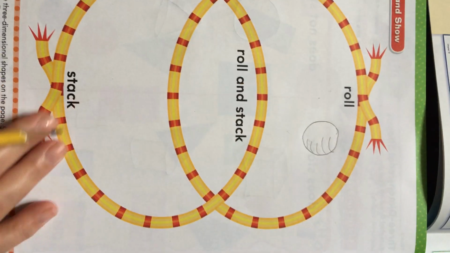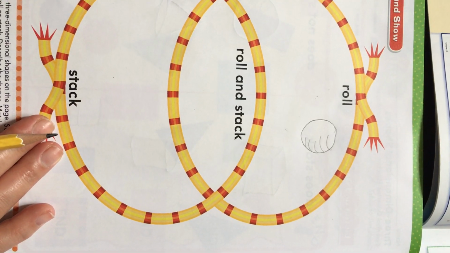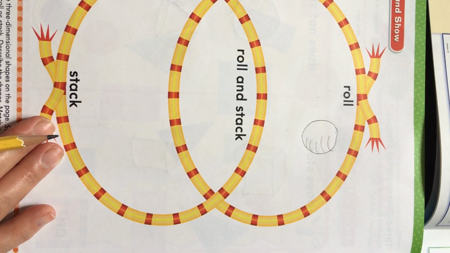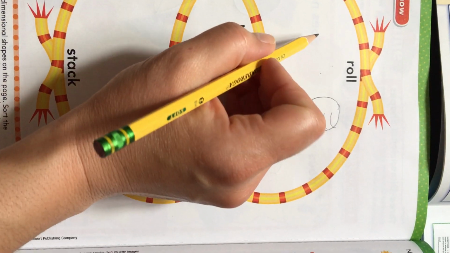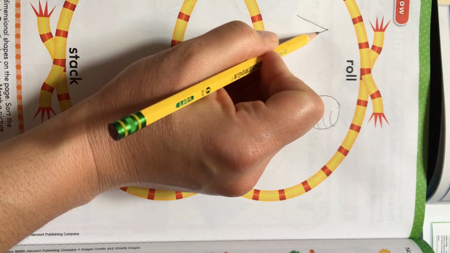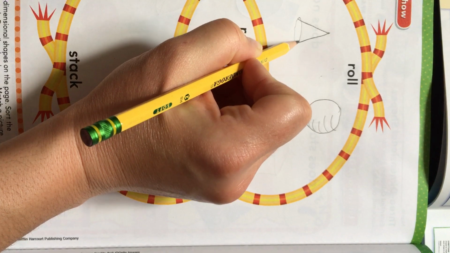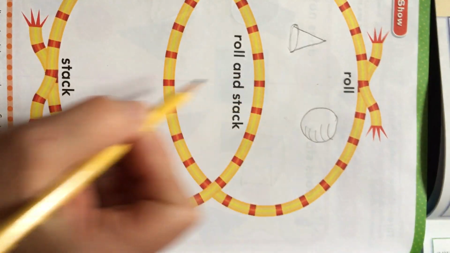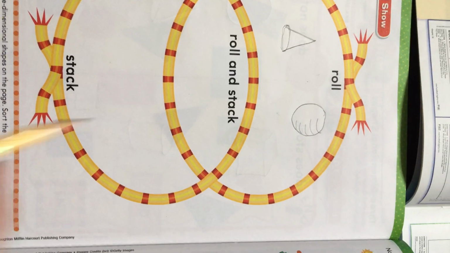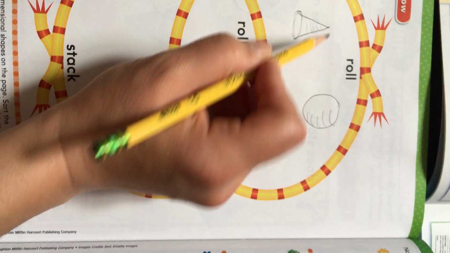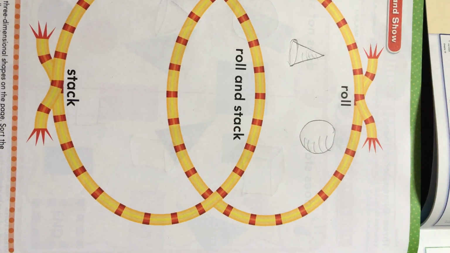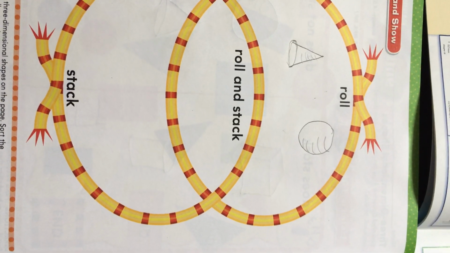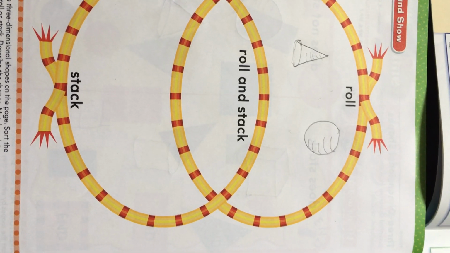Makes it look like a 3D shape. And what else? Yeah, if we put the cone down, we would be able to roll it on its side. That's correct. Good job. We could even draw those lines to make it look like it would be rolling. I don't think there's any more that roll, so let's move on.